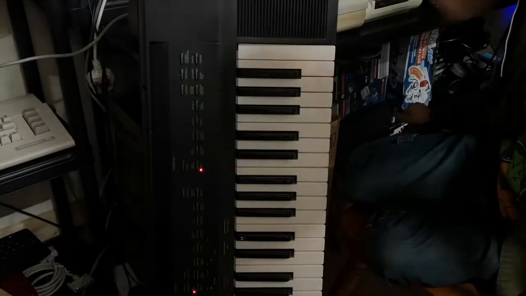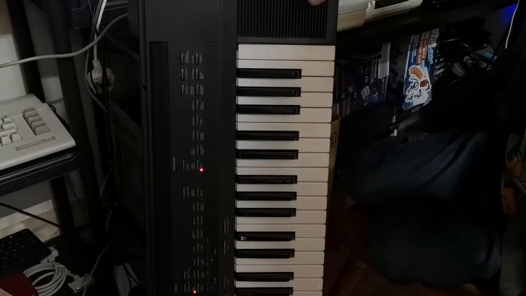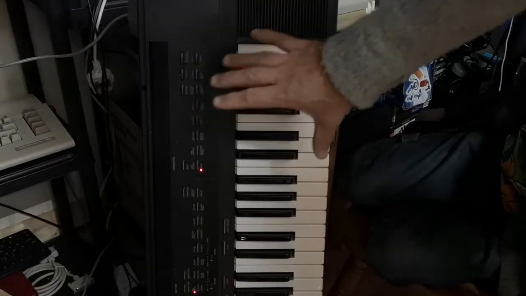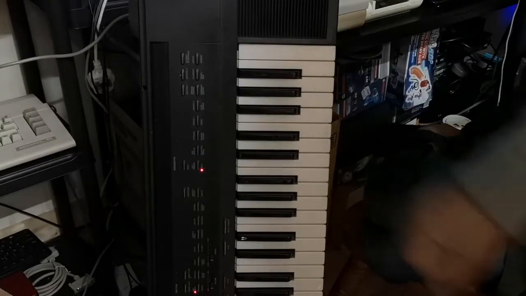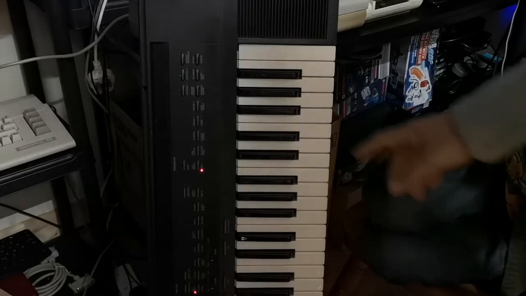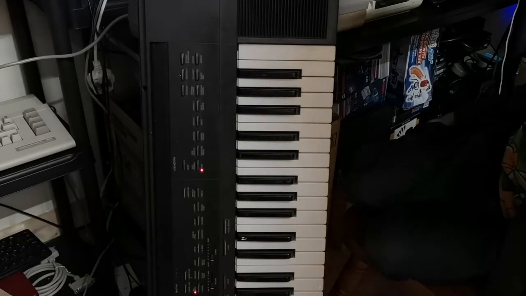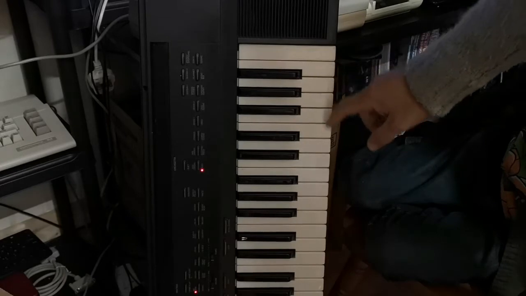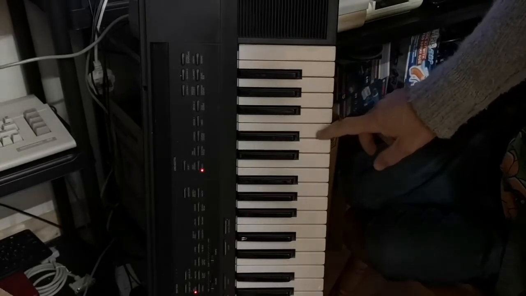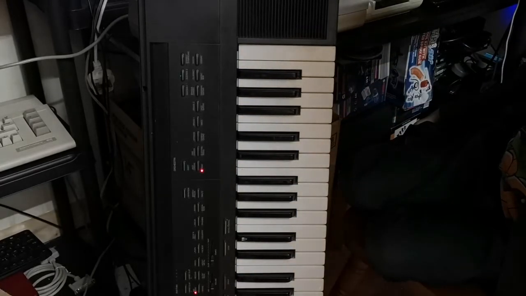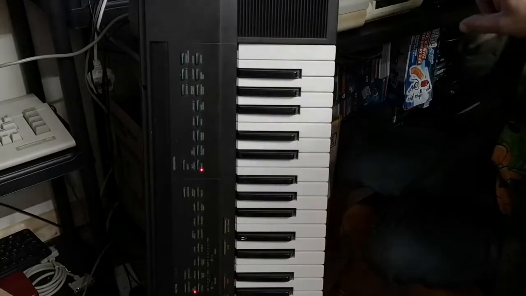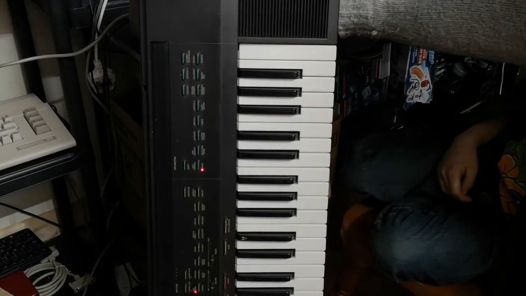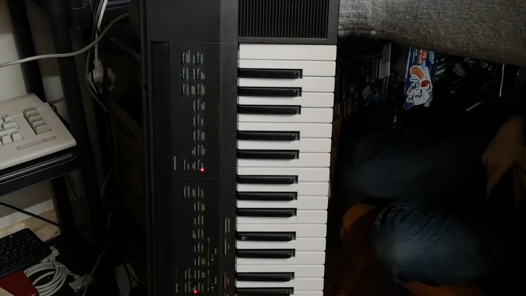Okay? This is a computer, and the principle is the same. This is a computerized keyboard. Inside it's got a computer, and that generates sound via a sound chip, exactly the same as is on here. But the amount of voices on the Commodore is 3 voices. Yeah. 3 voices.